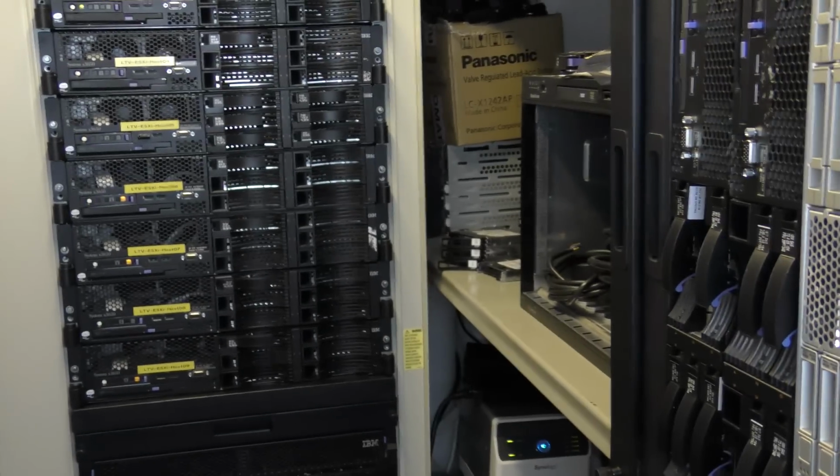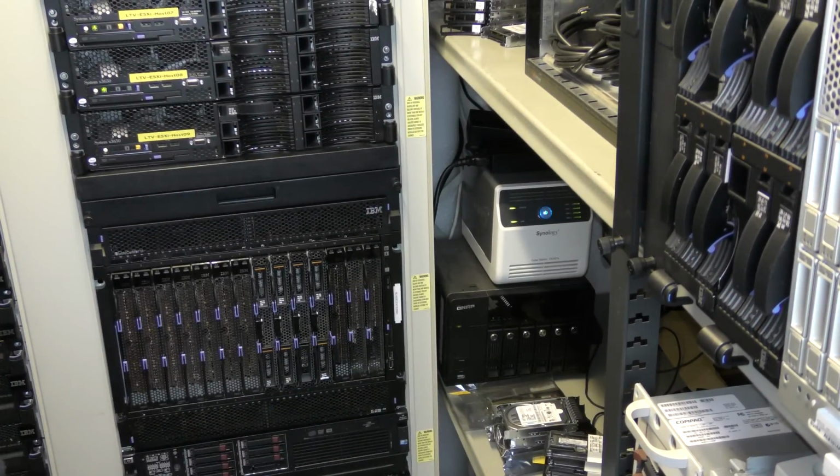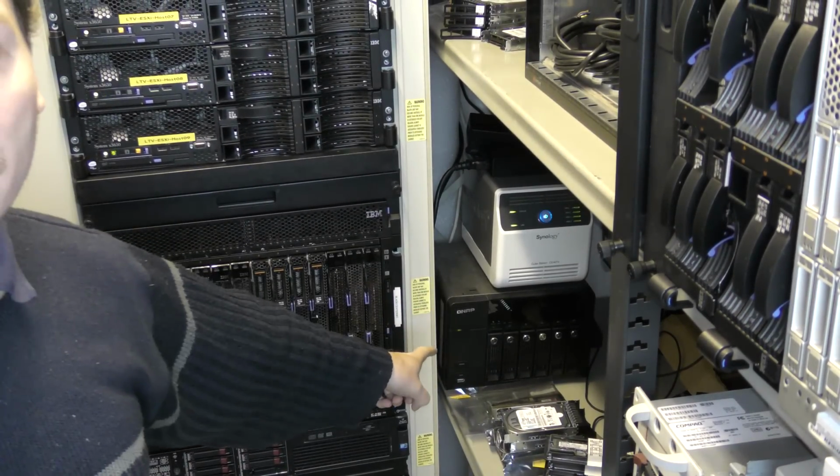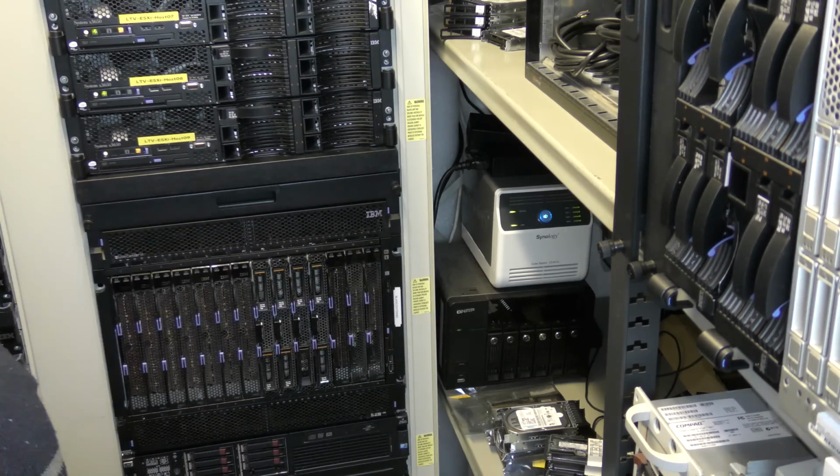Down here I have a couple of NAS boxes, which you have already seen in other videos, and they're both running, well, this one is running RAID 5 and this one is running Synology SHR. You might have seen that video.